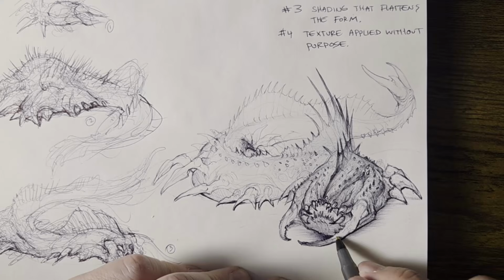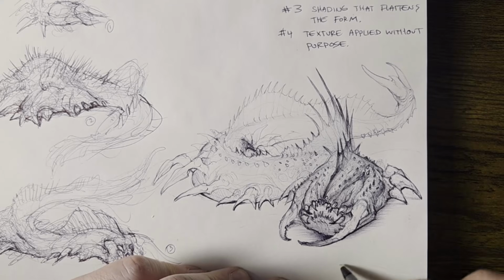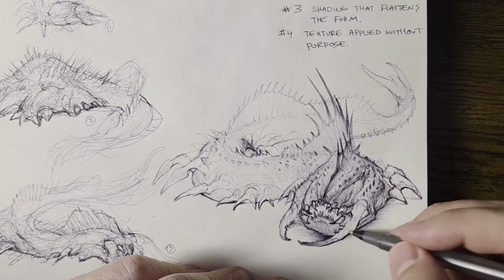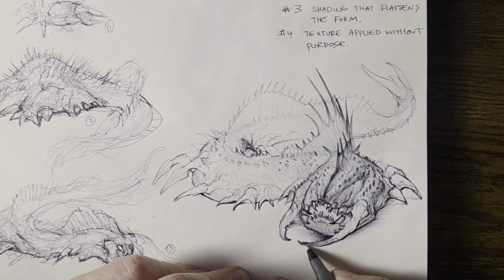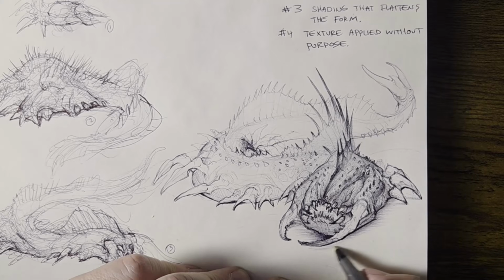I'm not even going to touch that pincer. That pincer right here maybe gets some small little markings, but the light source is hitting that sucker, and probably most of the light is hitting right here. There is going to be a cast shadow underneath the pincer, and this is where you have to be very careful. I like to do longer wispy marks because it allows me to fill larger areas.